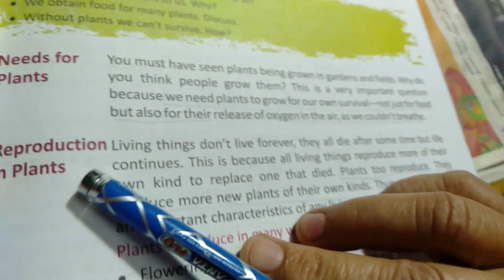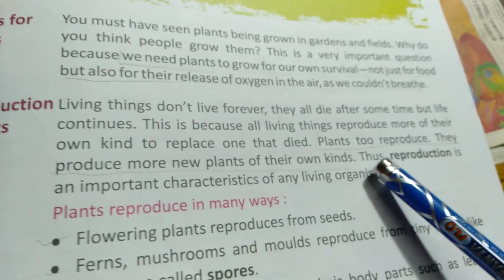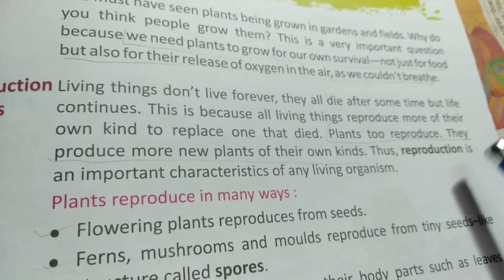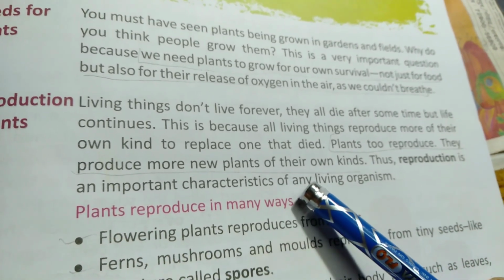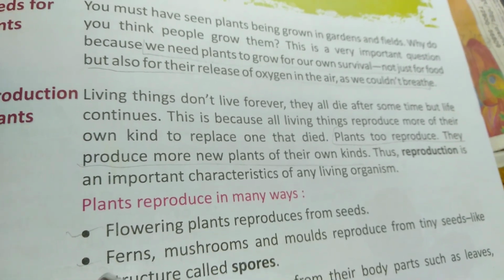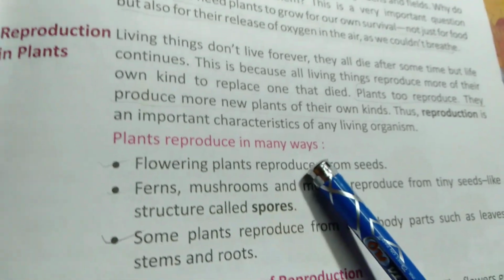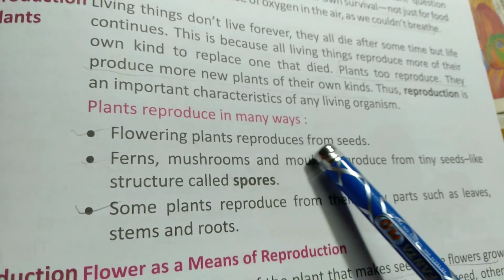Next topic is reproduction in plants. Children, plants too reproduce. They produce more new plants of their own kind. Plants reproduce in many ways, children. First, flowering plants reproduce from seeds.